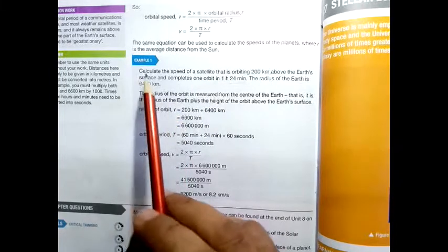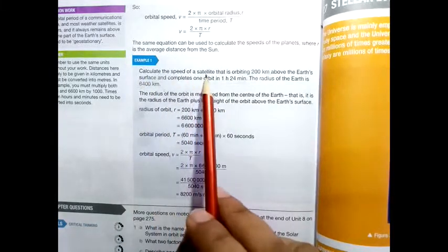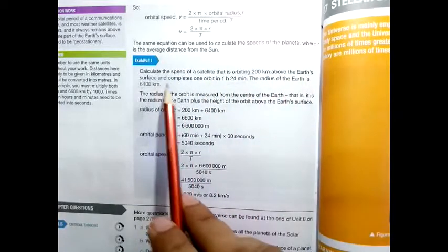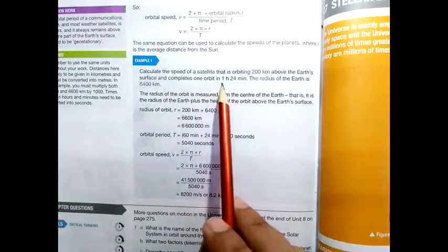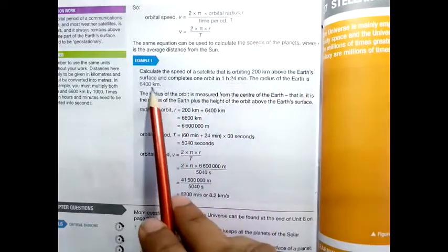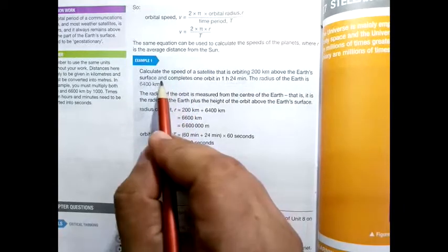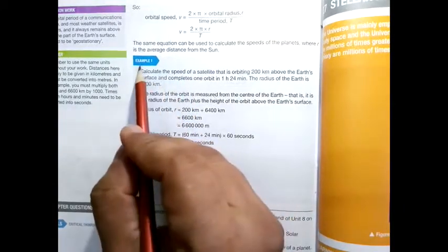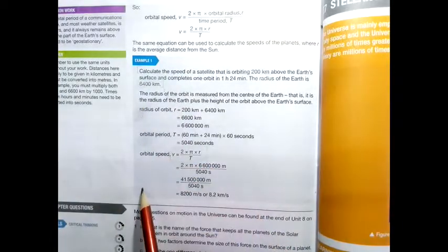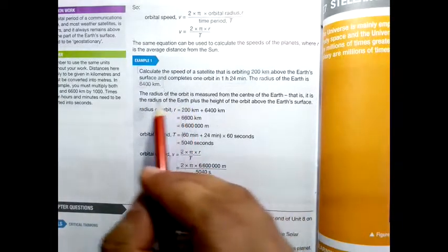The question says: calculate the speed of a satellite that is orbiting 200 kilometers above the Earth's surface and completes one orbit in 1 hour 24 minutes. The radius of the Earth is 6,400 kilometers. This is the question. From here it's the workout with the explanation.